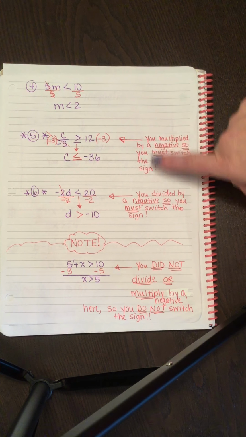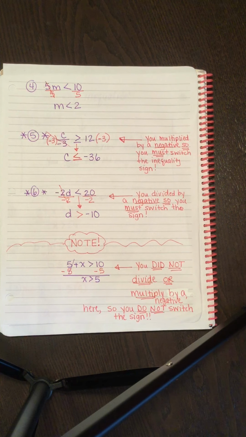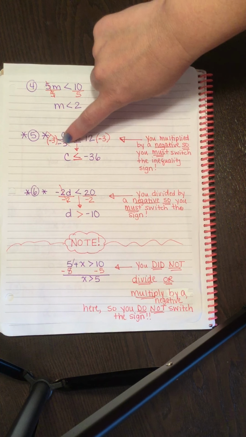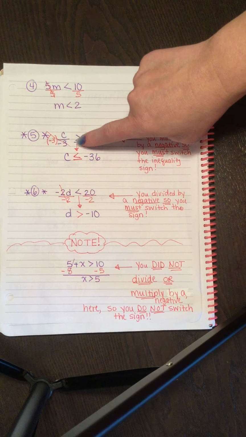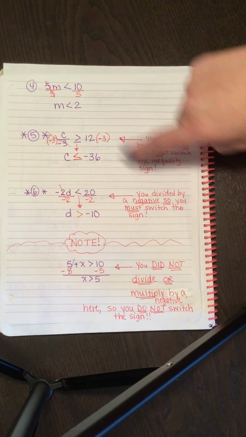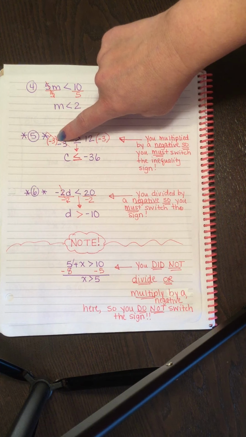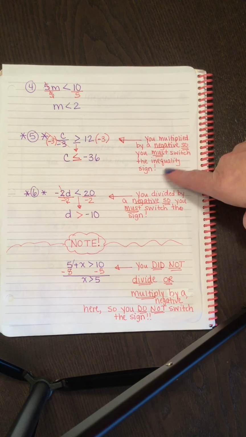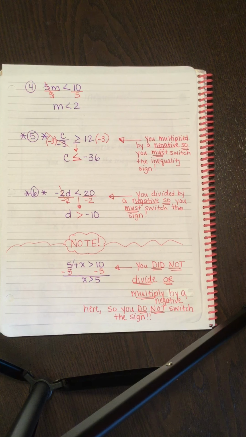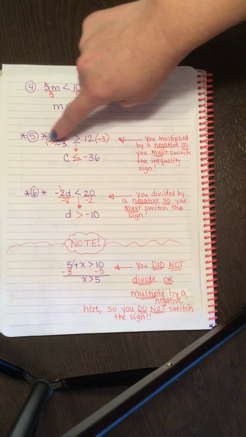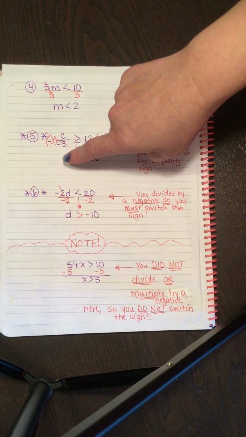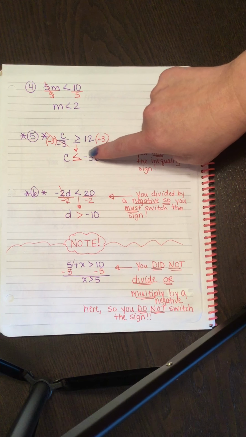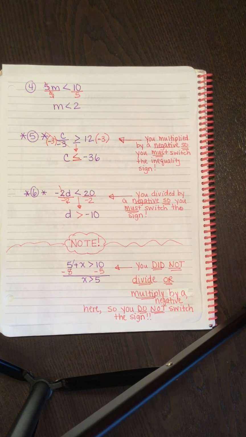Now, if you look here, notice I have stars by these ones. These are ones where you would flip your sign. So if I have c divided by negative 3 is greater than or equal to 12, in order to solve this, I have to multiply by negative 3. Since I'm multiplying by a negative number, I need to flip my inequality sign in my answer. So this will cancel out those negative 3's, and I'm left with c.